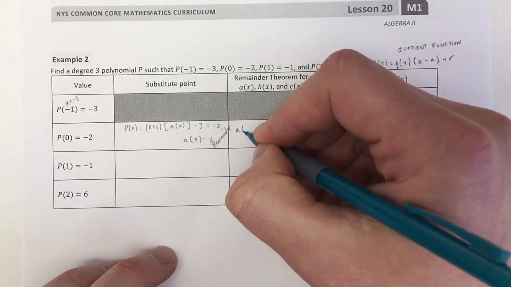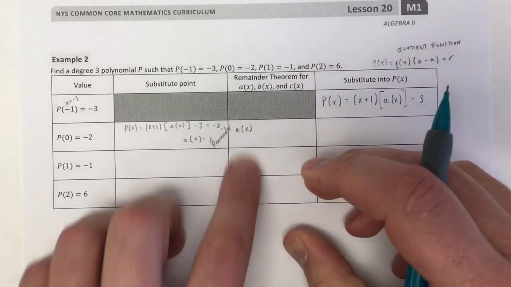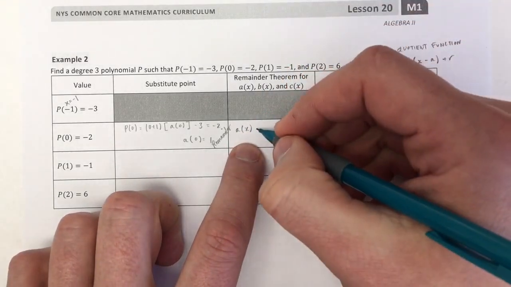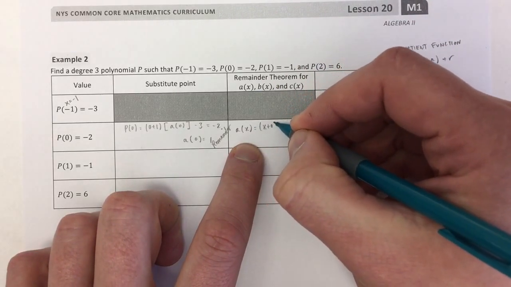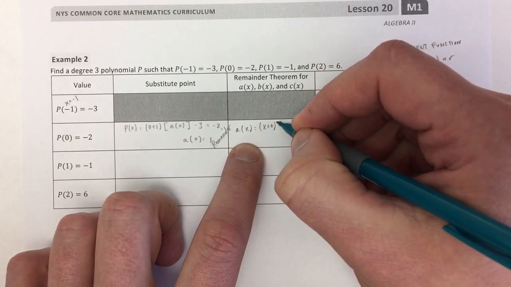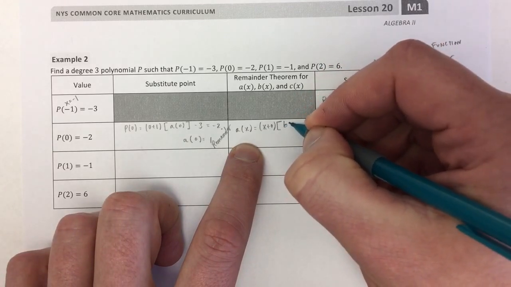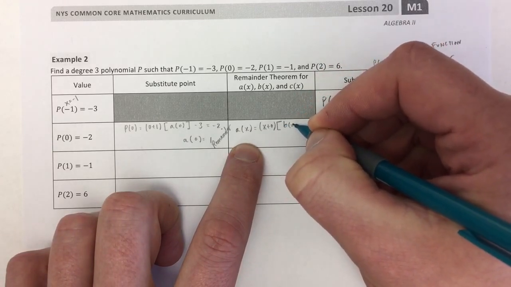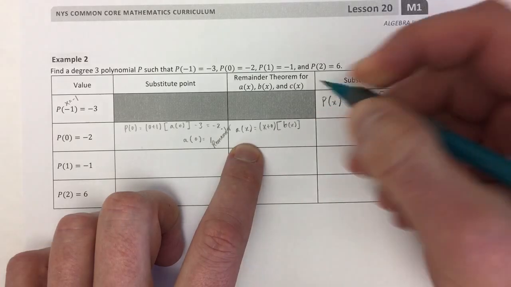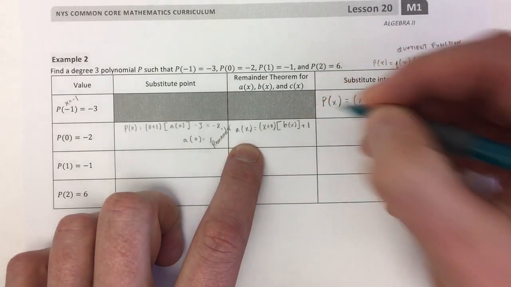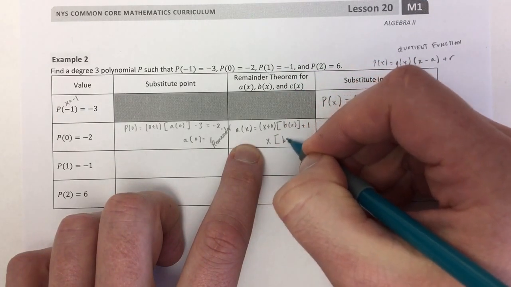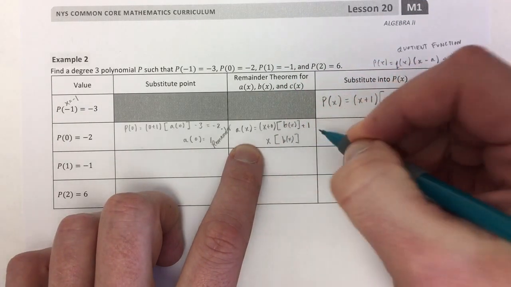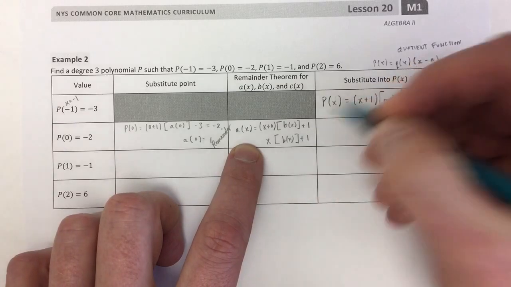So the a of x is also a function that, if I divided by a value, x plus 0, also has its own quotient function with its remainder. Simplified, this is going to be x times b of x plus 1.